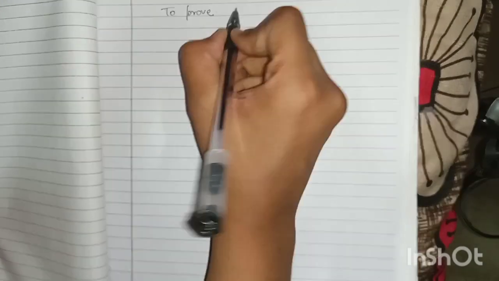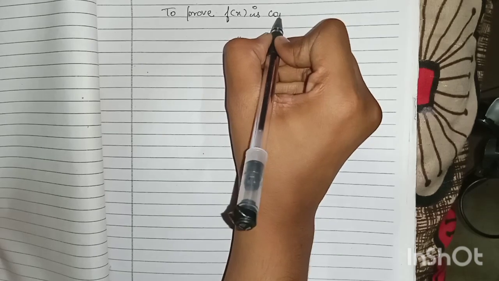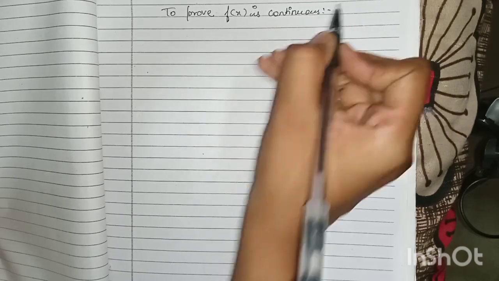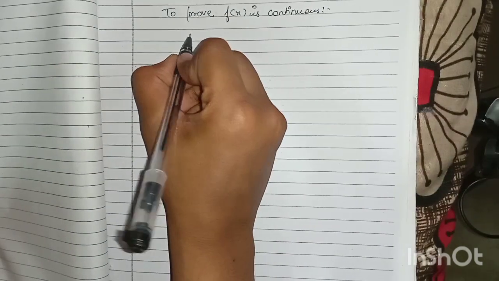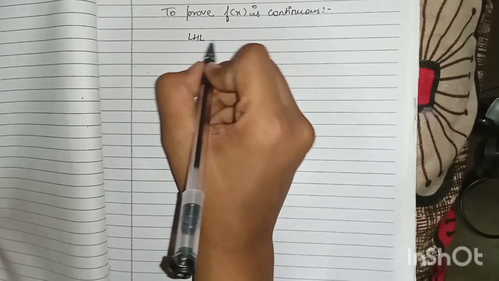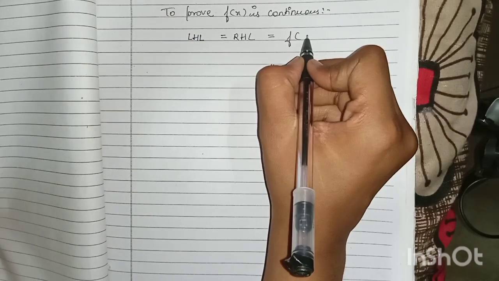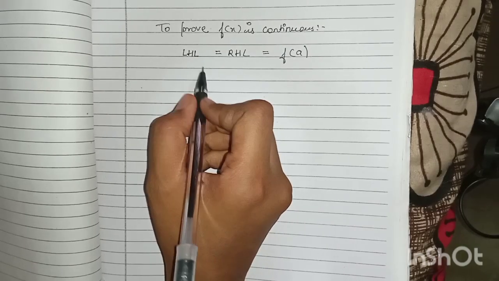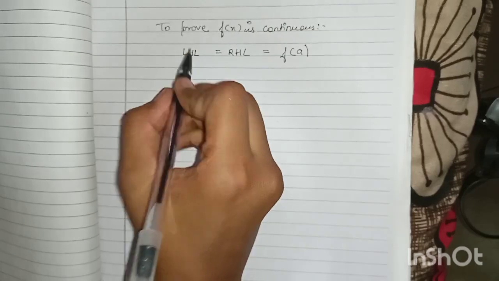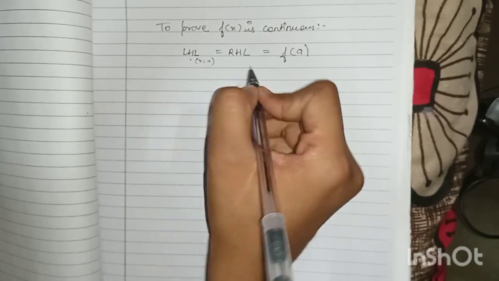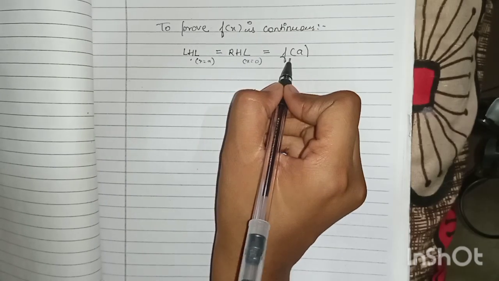To prove f of x is continuous, we need to prove that LHL is equal to RHL is equal to f of a. So for proving continuity, we need to prove that LHL at x is equal to a and RHL at x is equal to a is equal to the f of a value.